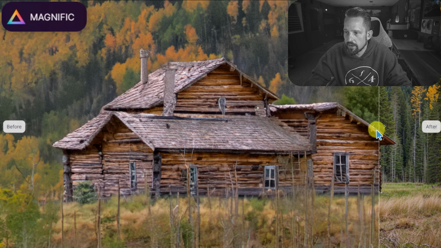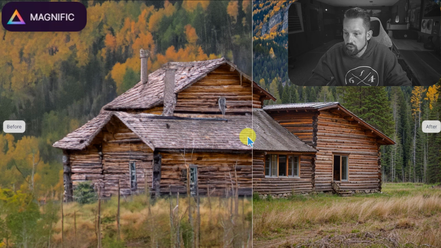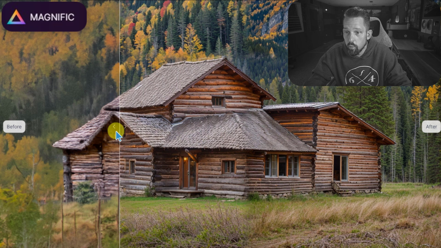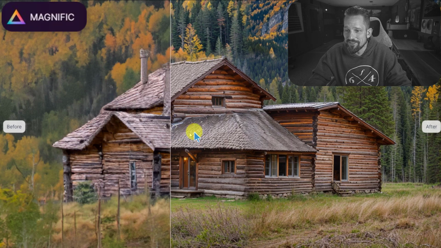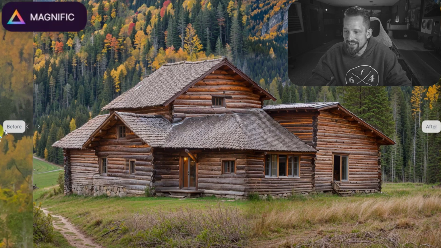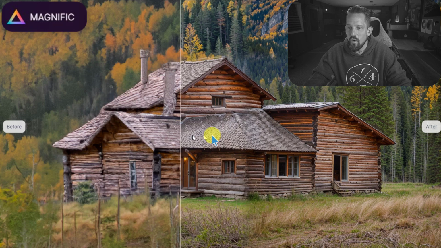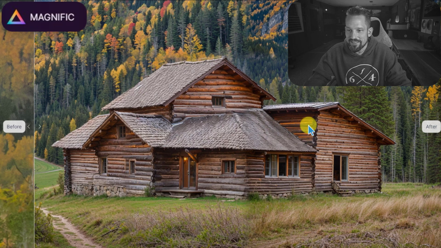Okay, move the slider. Oh my gosh, look at that! Could you imagine if Adobe's Generative Fill ever got to this point? Wow. If anything, I think we can still use this. Let's jump into Photoshop and I'll show you how.